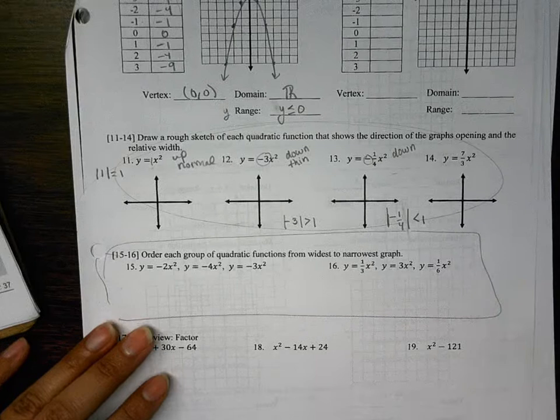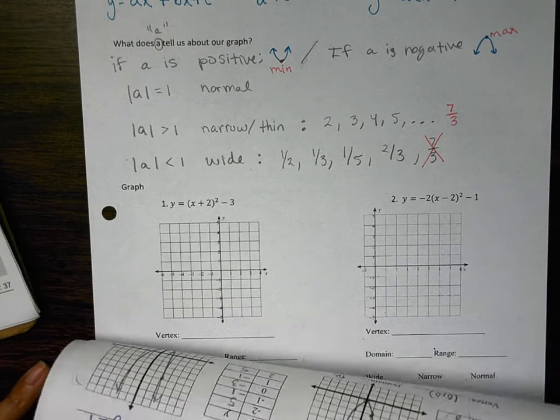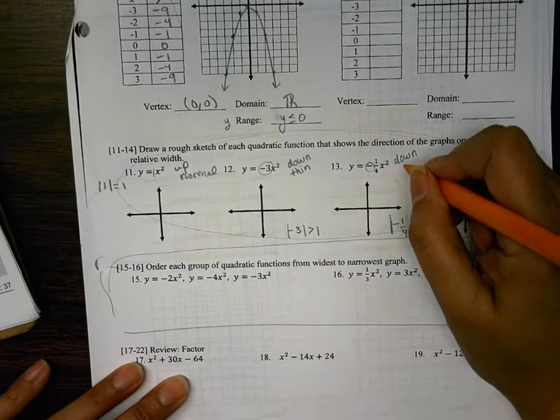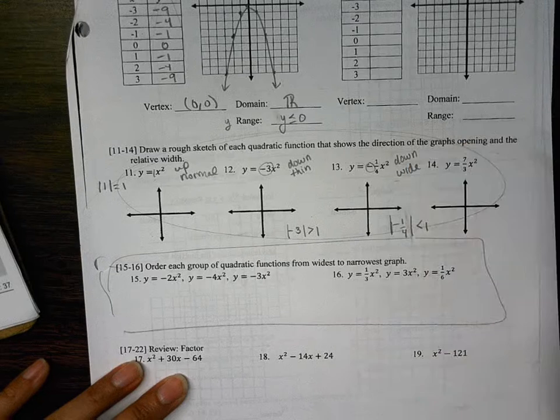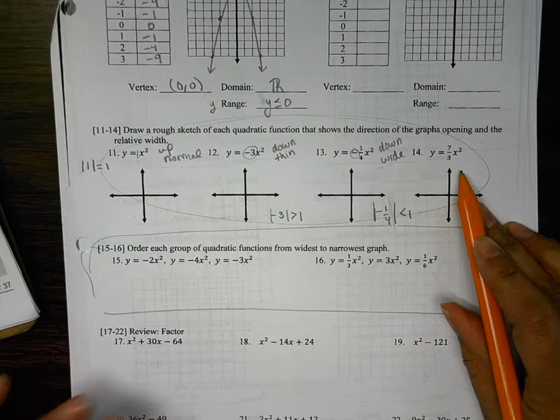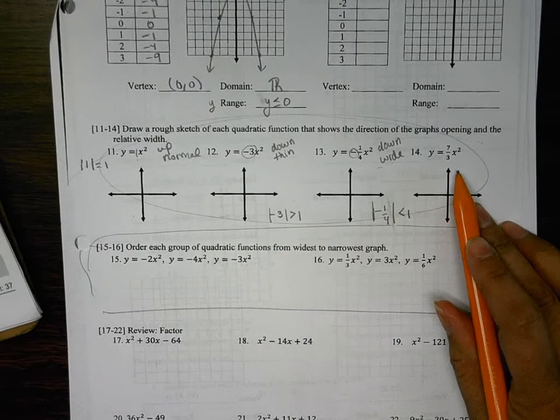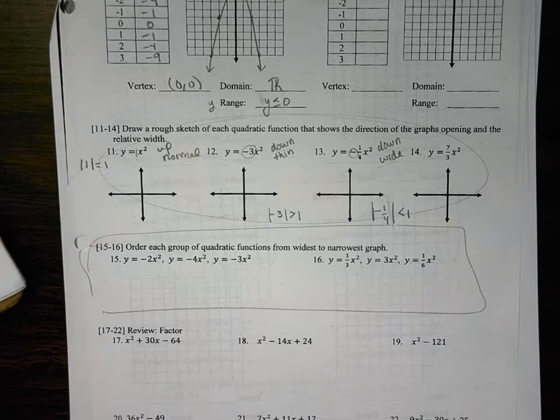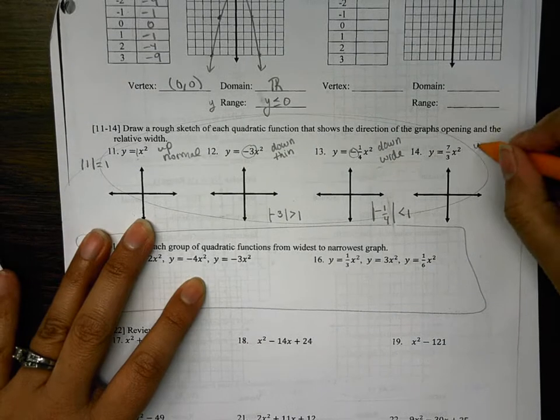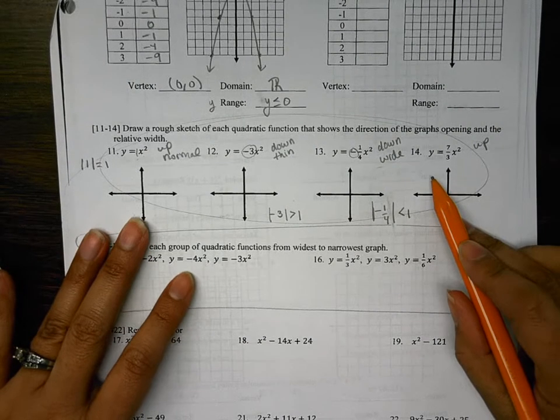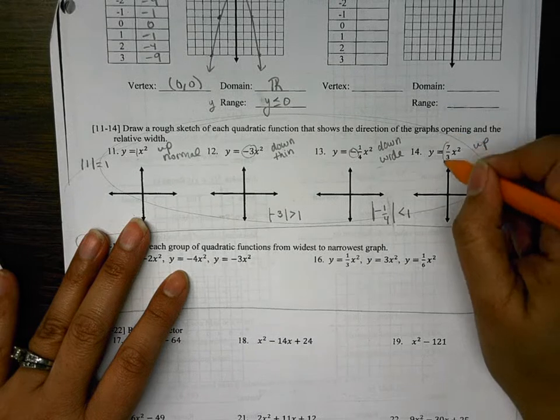Okay, so the smaller the number, look at your notes, what's going to happen? It's going to be wide. All right, last one. I'm going to call on Baloo. Opening up or down? Up. Can you tell us why? Positive. Good job. I take the absolute value of A.